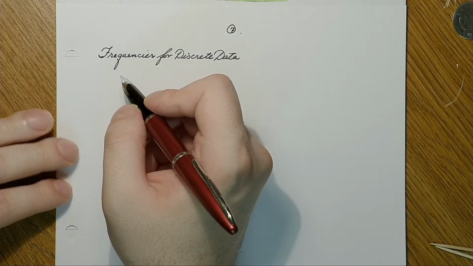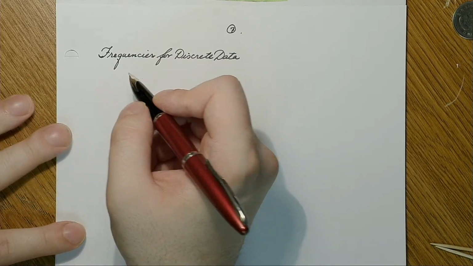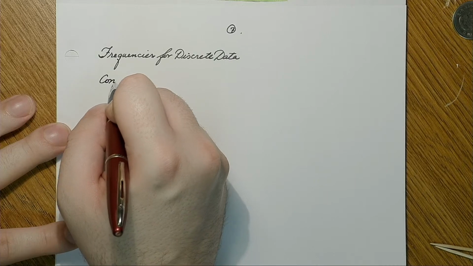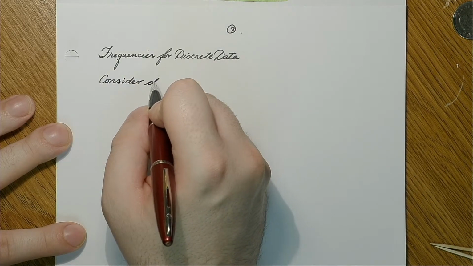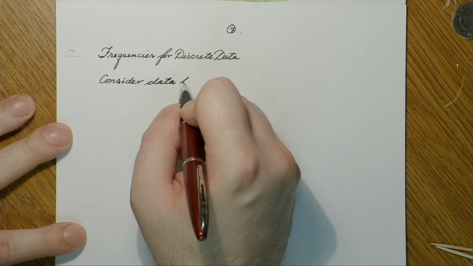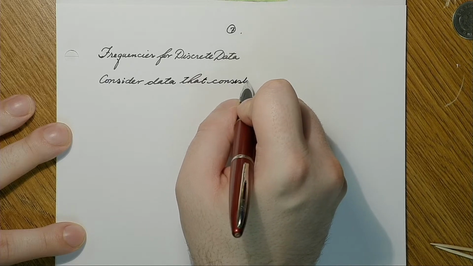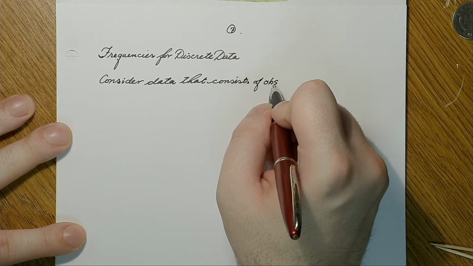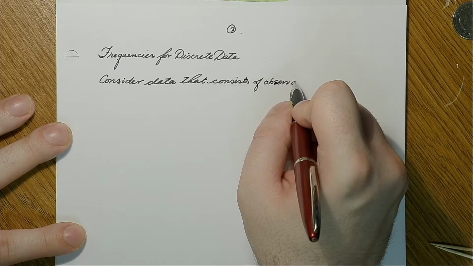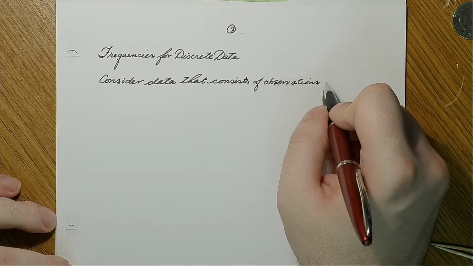So what we can do is we can consider data that consists of observations on a discrete variable x.